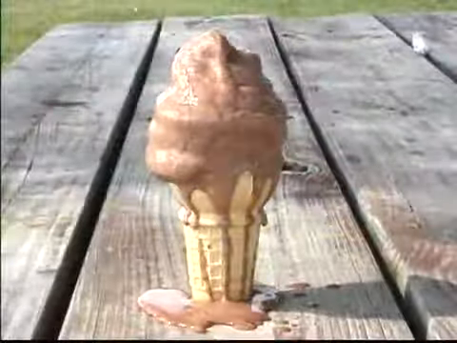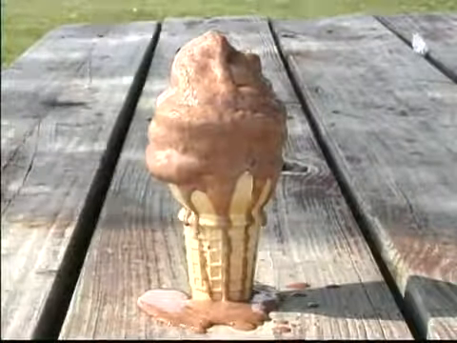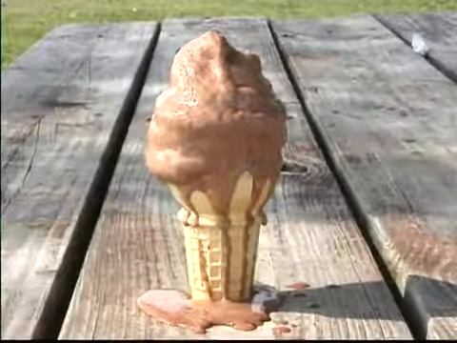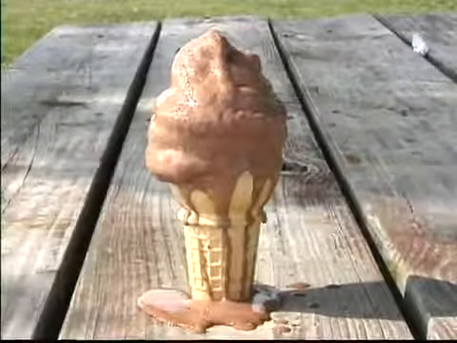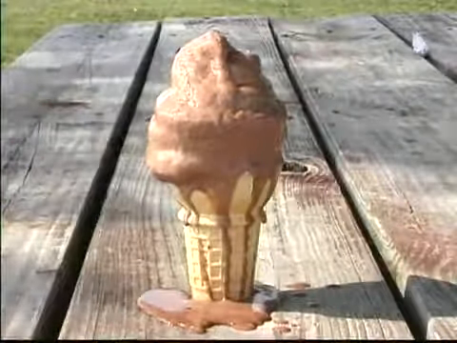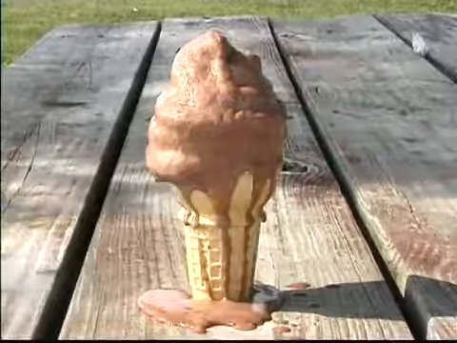Chances are you've watched an ice cream cone melt on a hot day. The high temperature causes the atoms to move more quickly, producing more heat energy, which results in the ice cream melting.